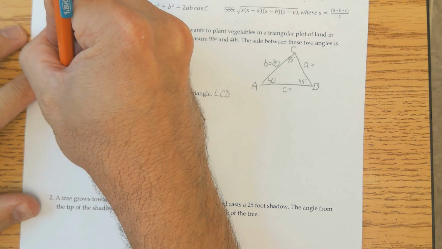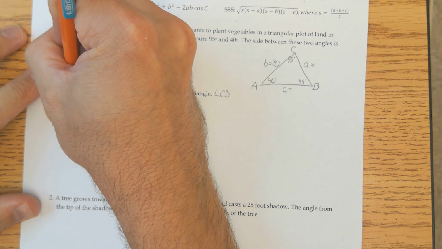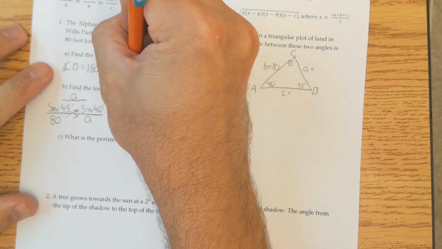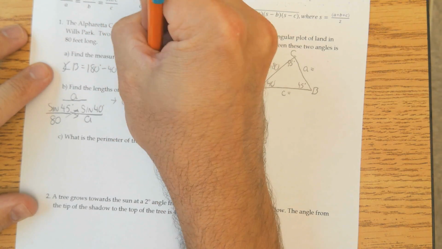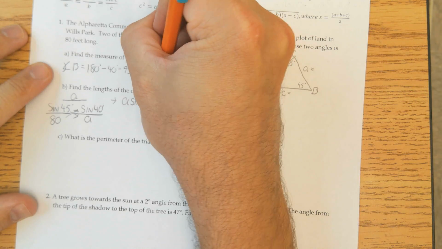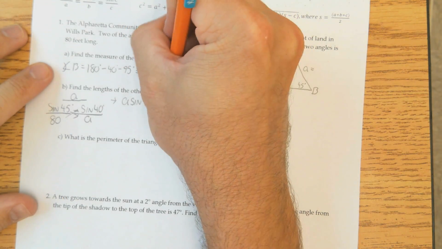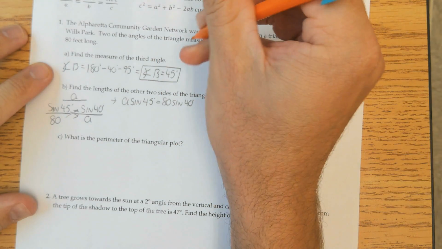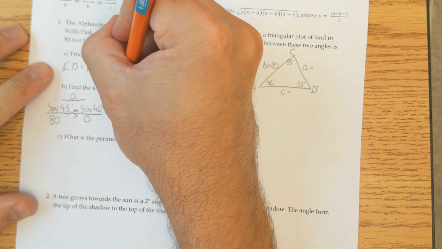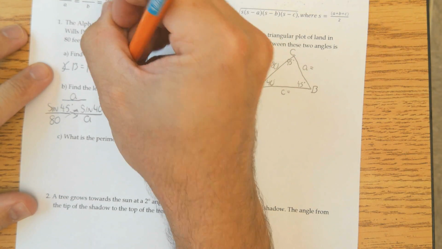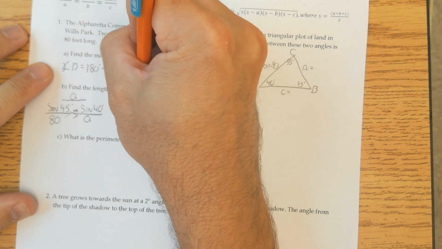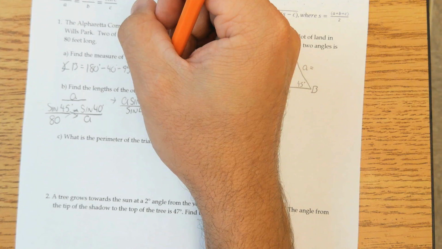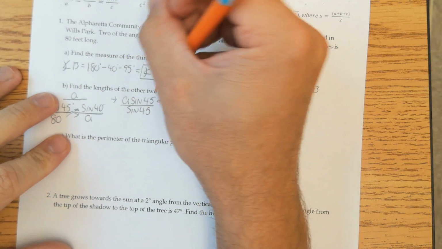And then we're going to cross multiply now that we have that. When we do that, we have a sine 45 degrees equals 80 sine 40 degrees. Now I'm going to divide both sides by sine 45 to isolate the a.